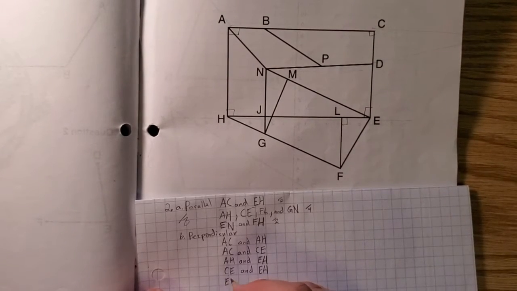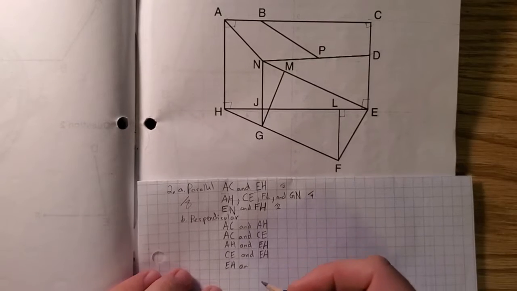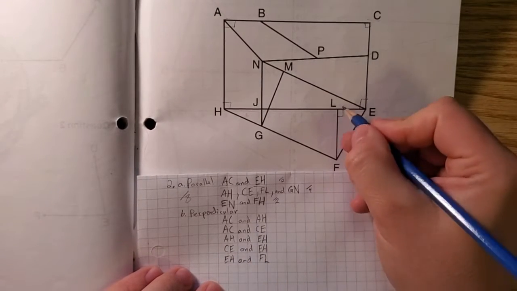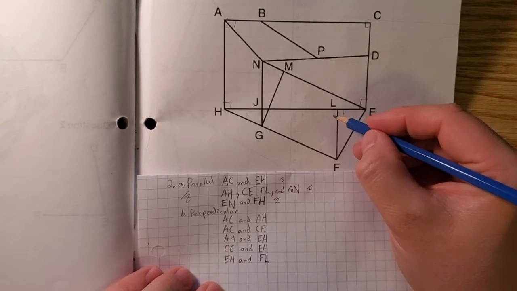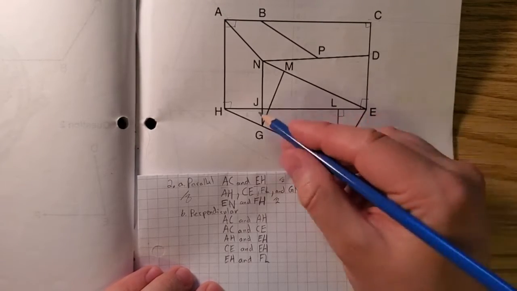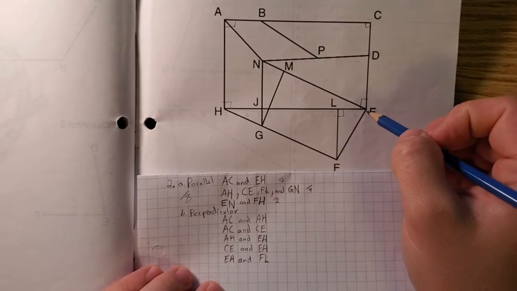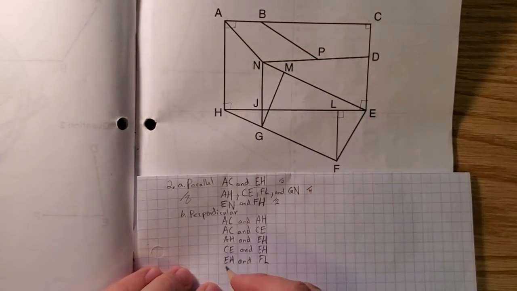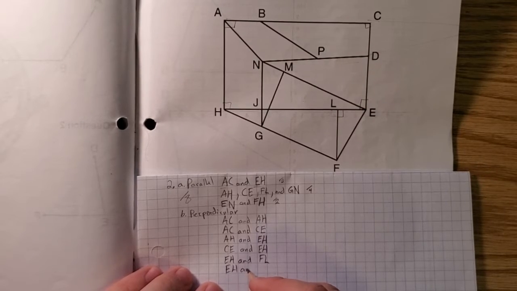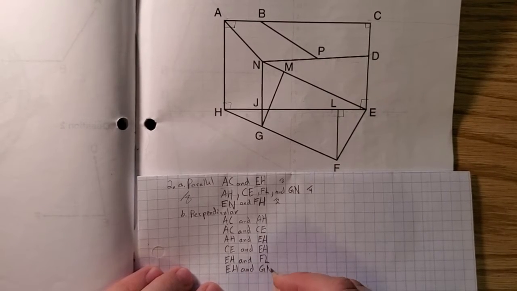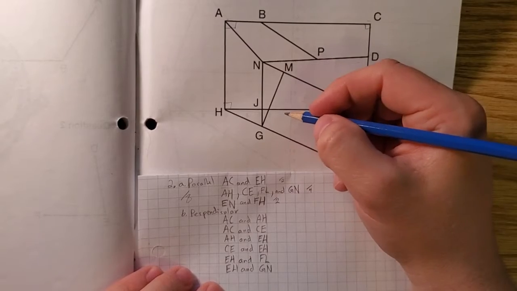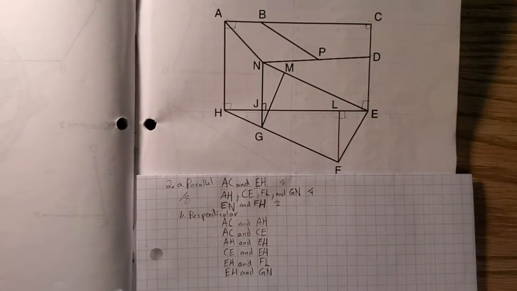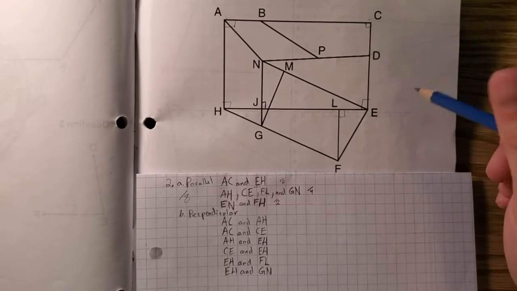So EH and FL have a right angle. Now, we don't say this one is another one because it's still the same line segments, right? And also here, EH and GN. Okay, right here. Okay, so those are the 6 in this shape.